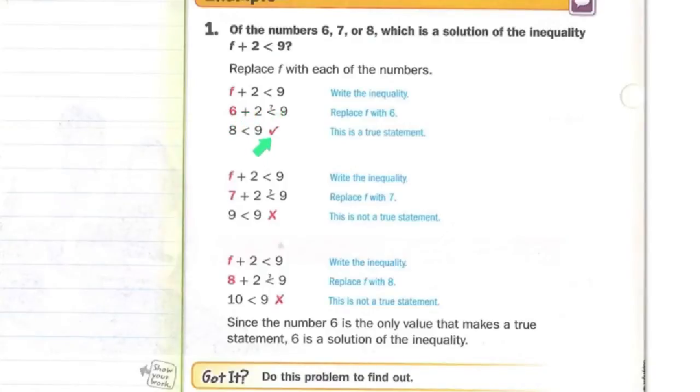8 is less than 9, so that is a true statement. If we put a 7 in there, 7 plus 2 is not less than 9, so this is not true. If we put an 8 in there, 8 plus 2 is 10, so that is not less than 9. 10 is greater than 9, so that is not true. The number 6 is the only value that makes a true statement, so 6 is a solution of the inequality.